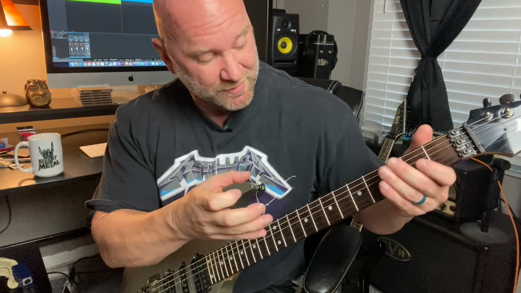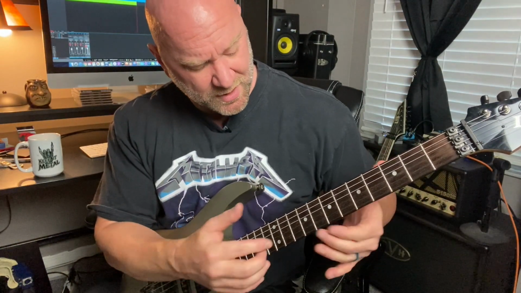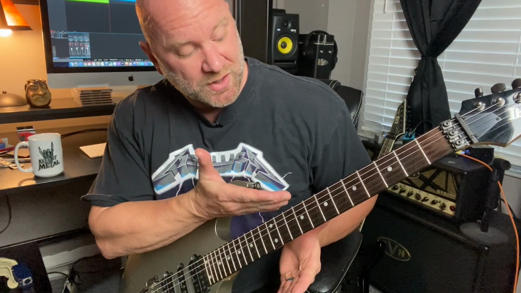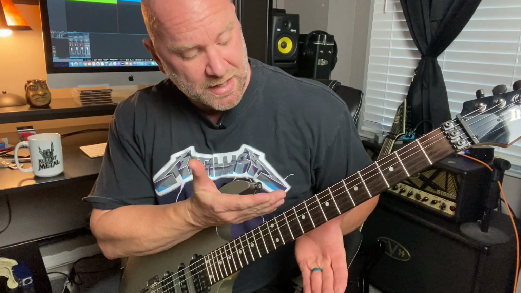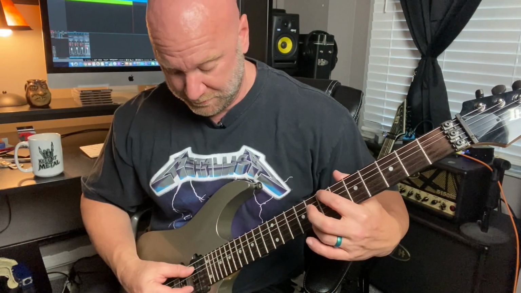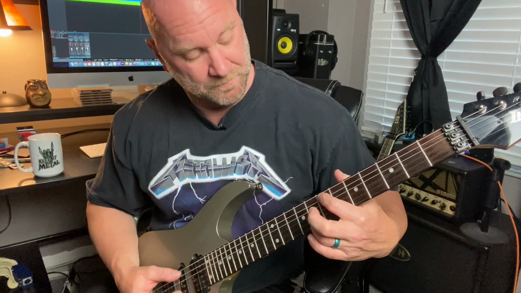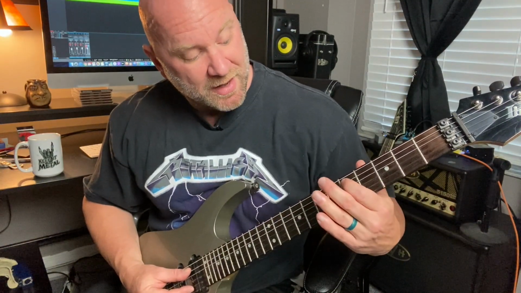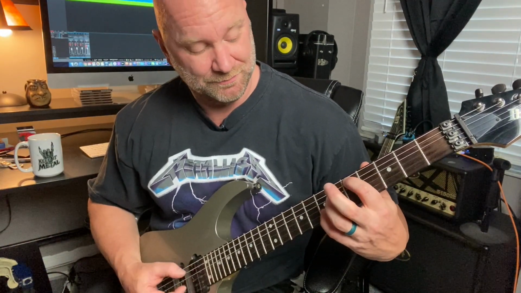Okay, everything I'm playing until I get to that last little part is on the A string and the B string. I'm starting out on the 7th fret of the A string and then the 8th fret of the B string. Then the next set of frets, A and B, will be 5 and 7.